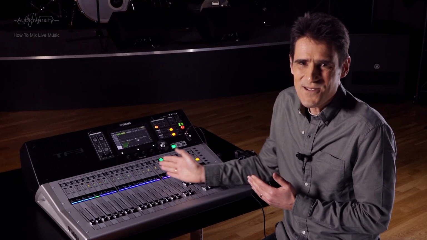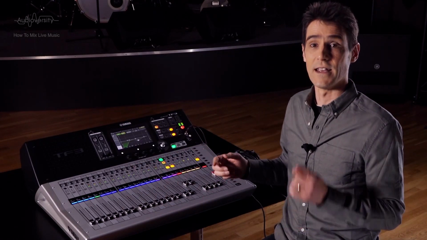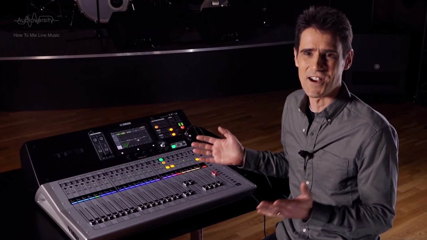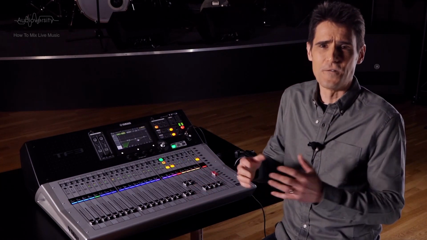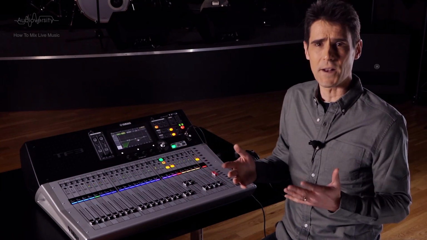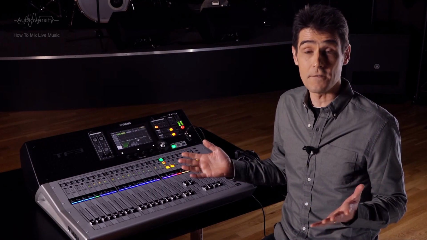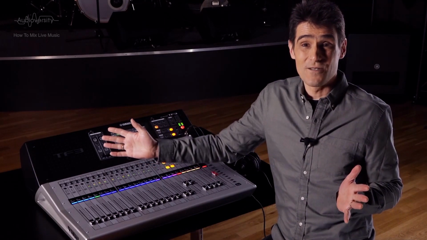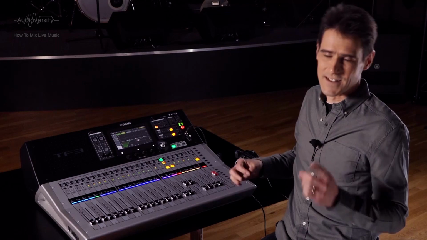We've now EQ'd the whole band. In the next session, we're going to be adjusting pan. It's a very creative tool in studios and cinema. But what can we do with it live when the audience is so spread out? See you soon.